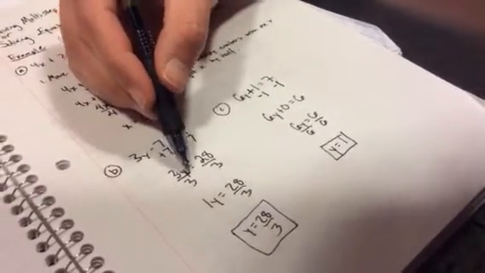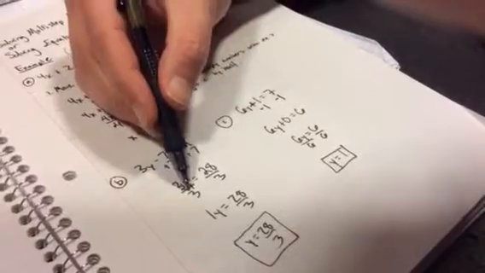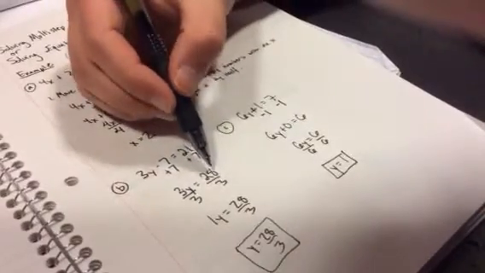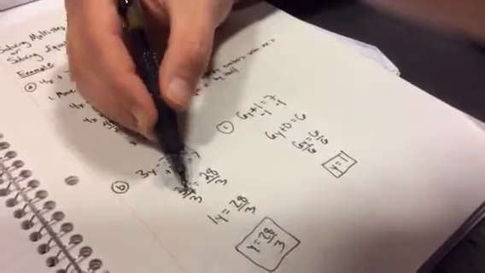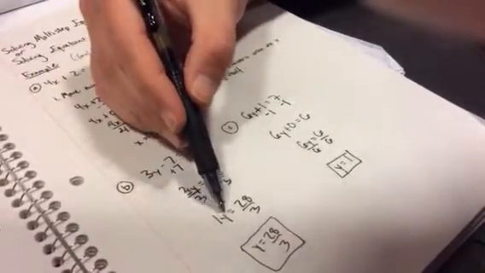And to get the y by itself, since 3 is being multiplied by y, I just divide this side by 3, and I divide this side by 3, since I want to do the same thing to each side. And then when I'm finished, I get this 1y, or just y, equals 28 over 3.